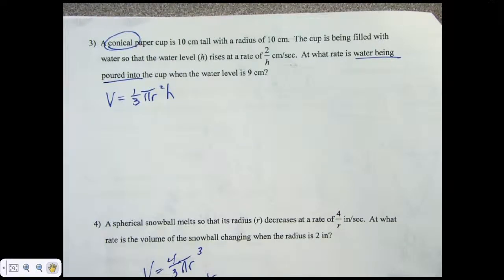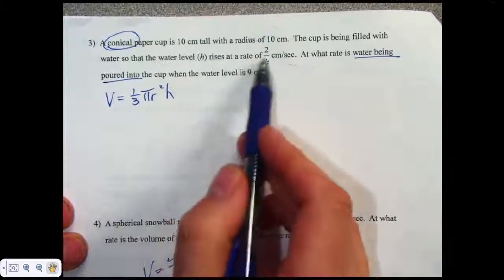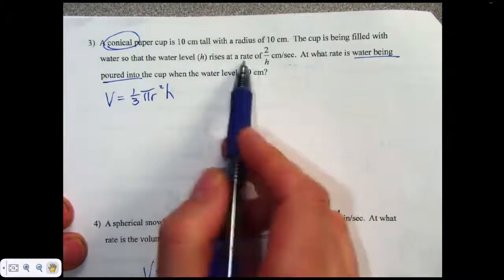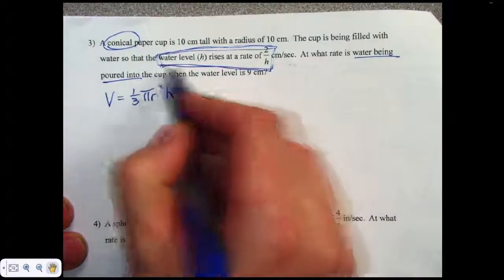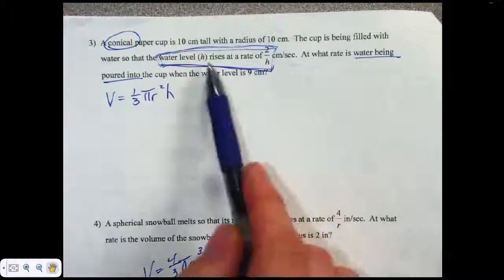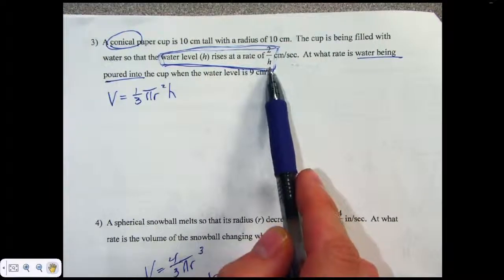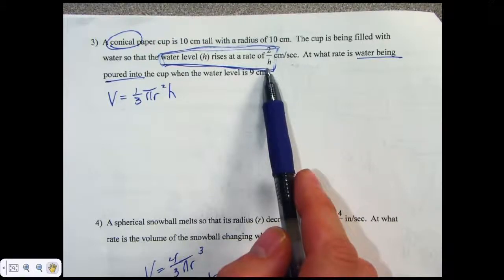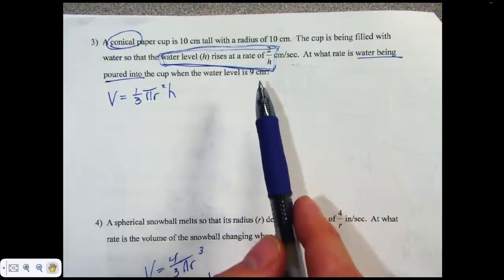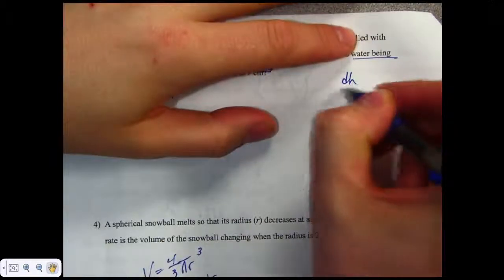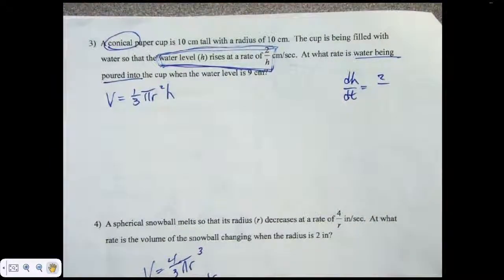But looking ahead, I know that the water level is rising at a rate of 2/h. Okay. Let's start there. Can we make an equation, or what would I set equal to 2/h? The water level is rising. That's dh over dt equals 2/h, but what's h? 9. So can't I just say it's 2/9? See what I'm doing? So Ryan, what's that face? Yes or no?